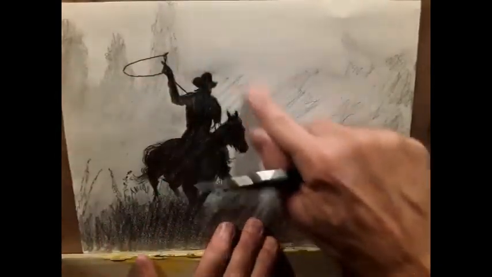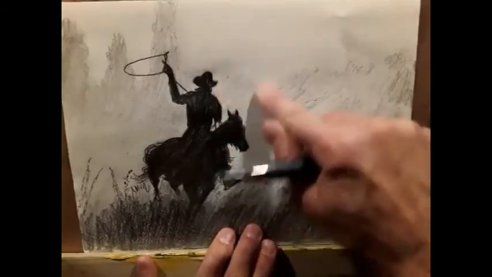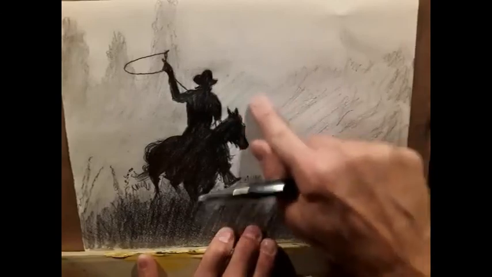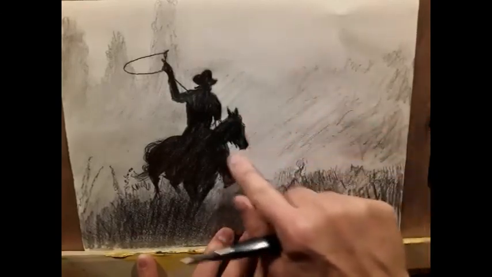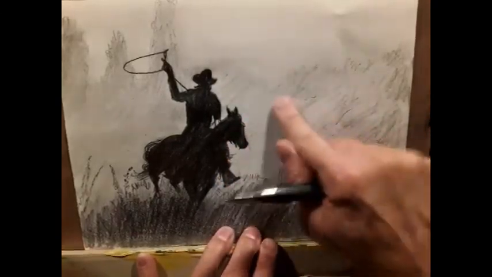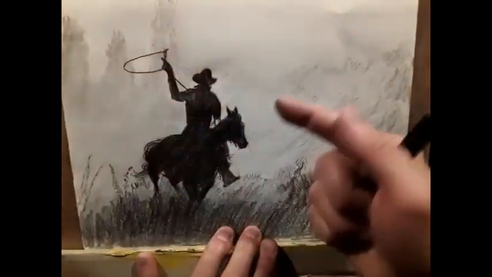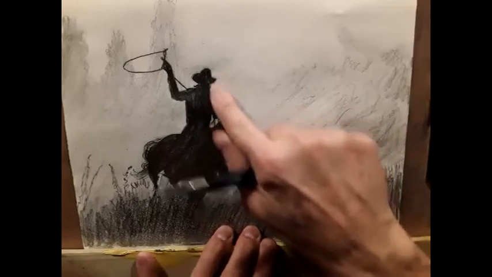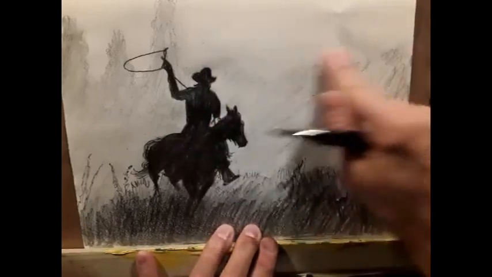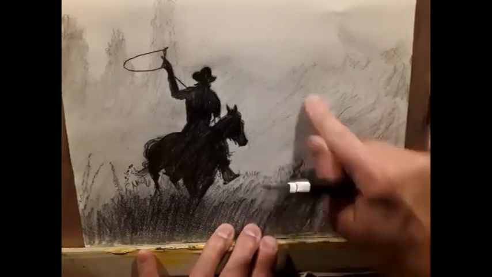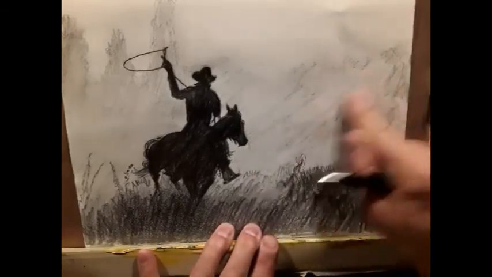I get enough of this graphite on the tip of my finger, it acts like its own piece of chalk, which is kind of what I want, because it makes a nice big spread out swath compared to the edge of this graphite pencil.